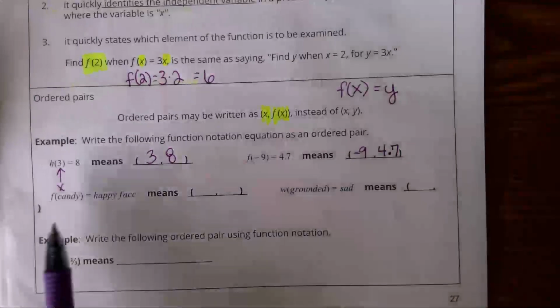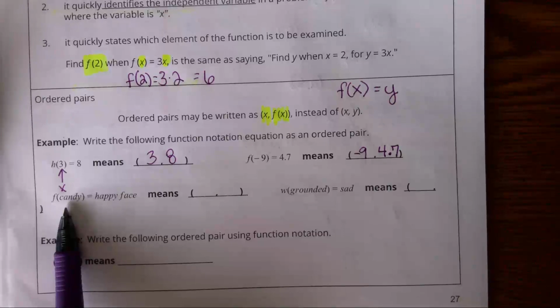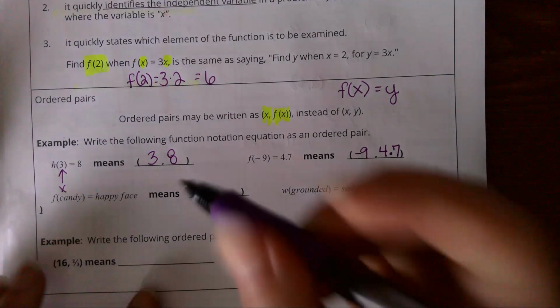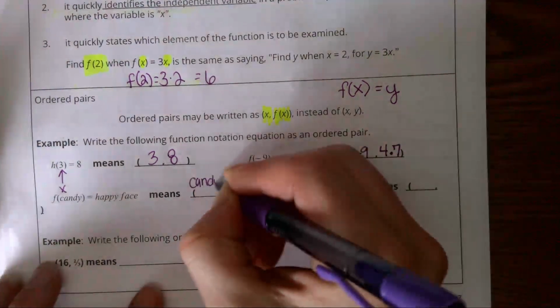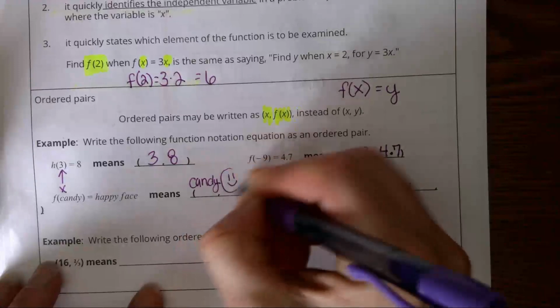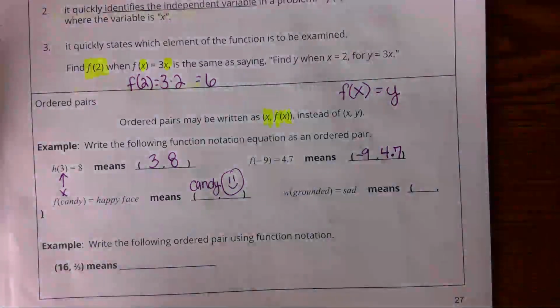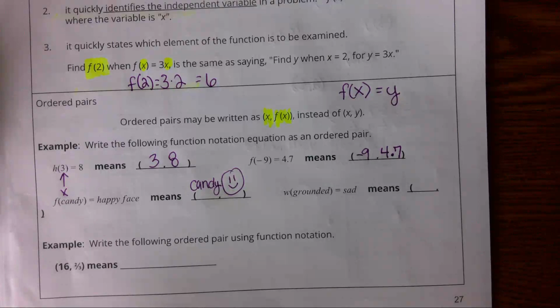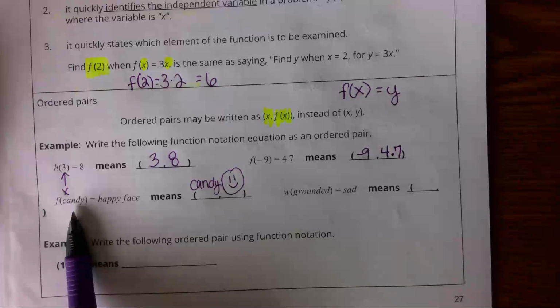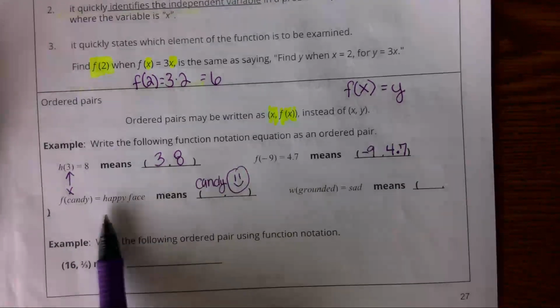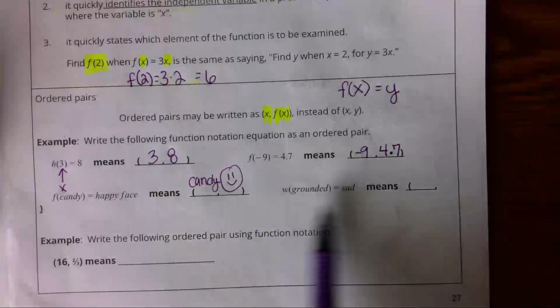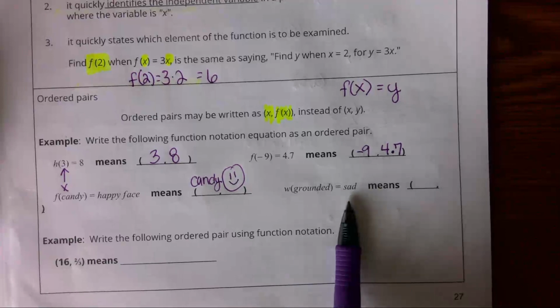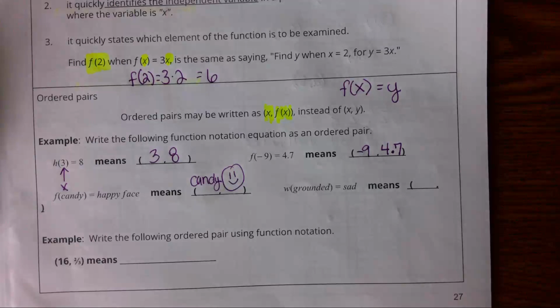All right, over here. I'm trying to get you to realize it's not necessarily the things that are in there, it's what spot it's in. So candy is inside the parentheses, outside is happy face. What would be the x in this statement? Grounded, and then sad. Okay.